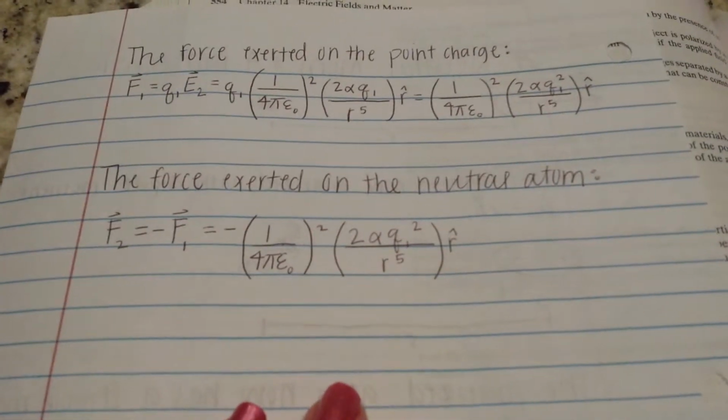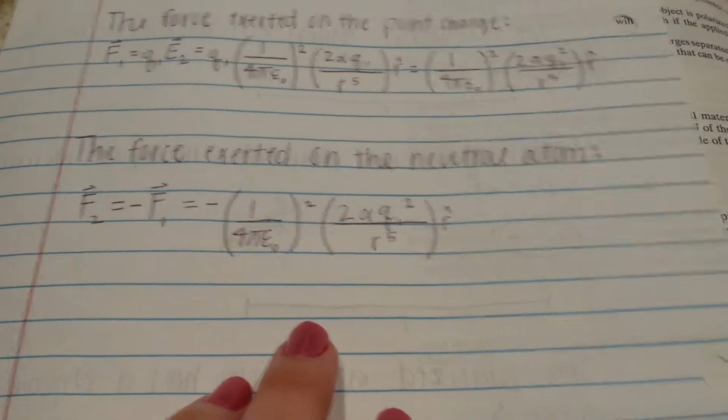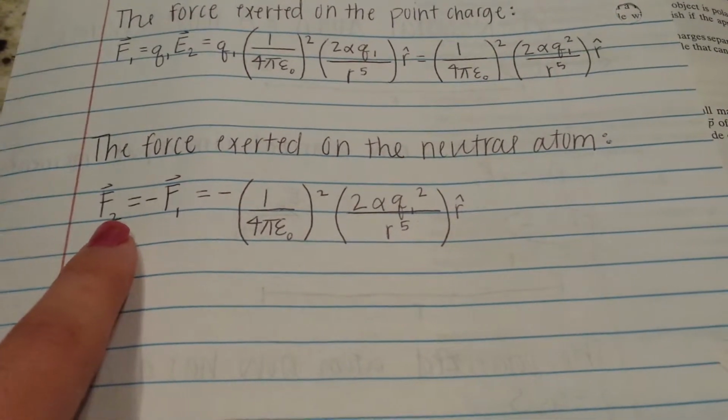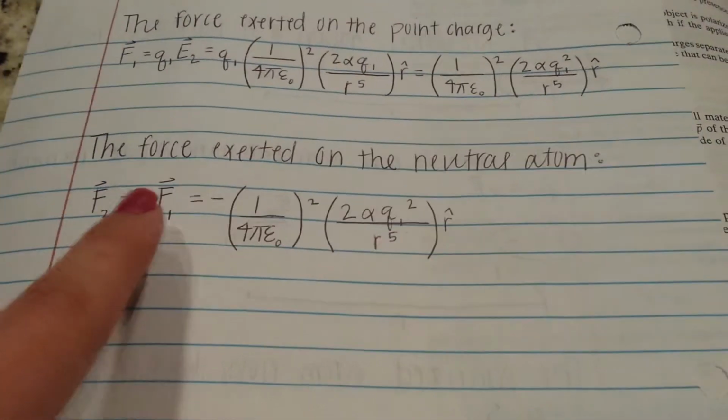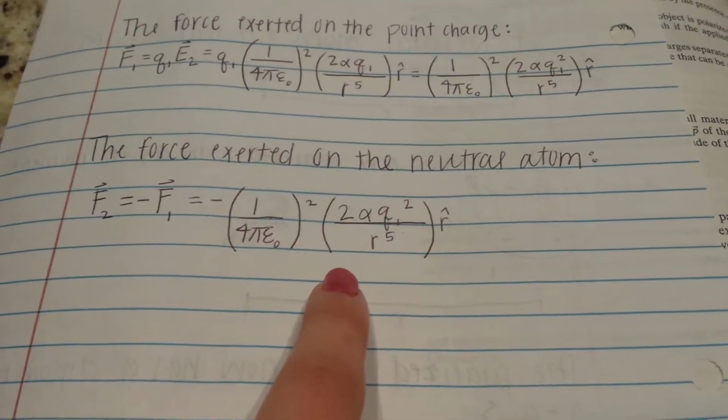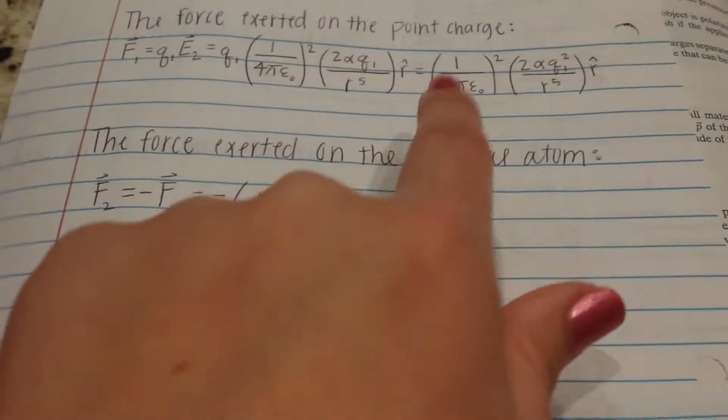And we know that from Newton's third law, F2 is just going to be equal to the negative of F1. So that's the force exerted on the neutral atom, just the negative of this up here.